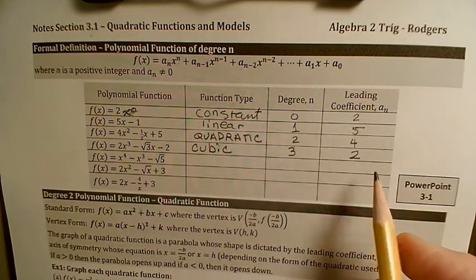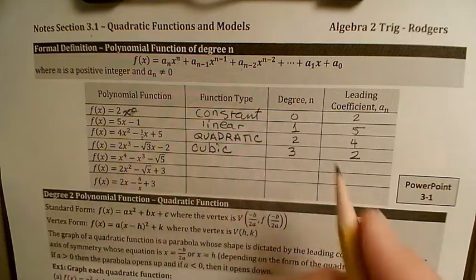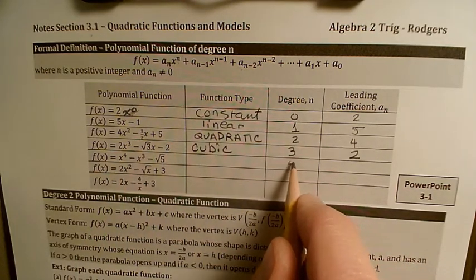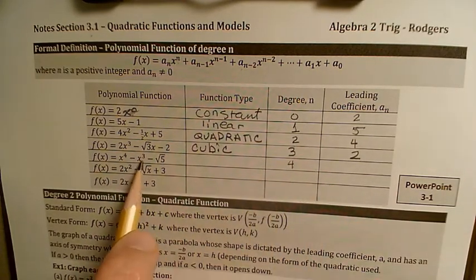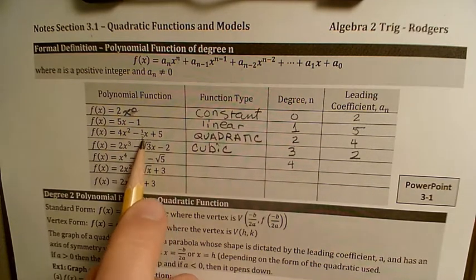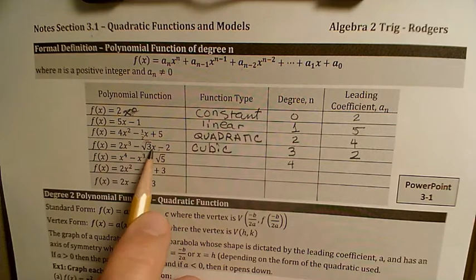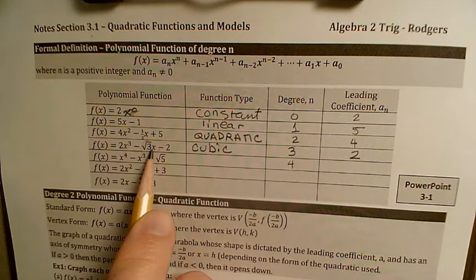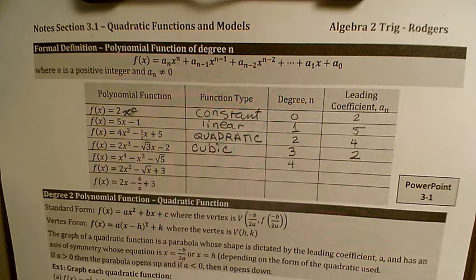All right. The next one, the highest degree is 4. Like this one looks a little strange too. Let's go back and talk about this one for a second. Square root of 3 is the coefficient of what we call the linear term, but that's fine. It doesn't have to be a rational number. The coefficient just happens to be irrational, which is fine, not a big problem.